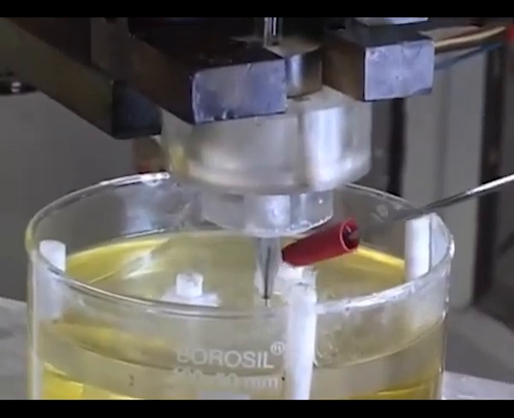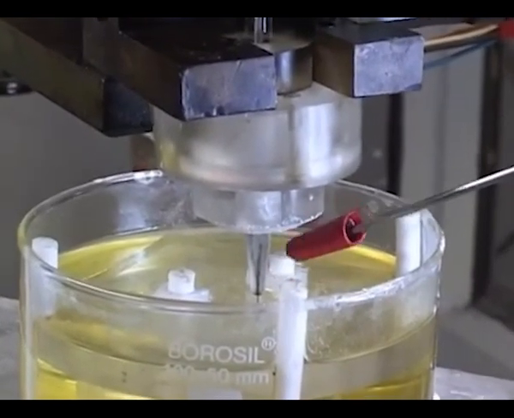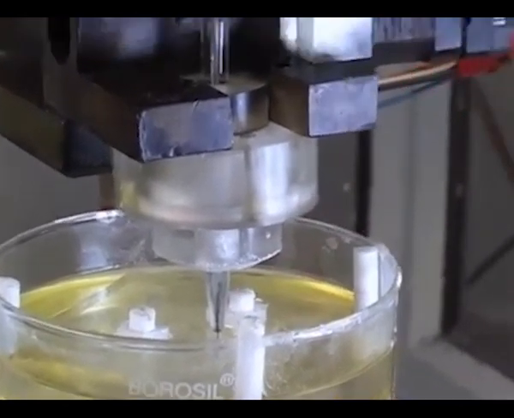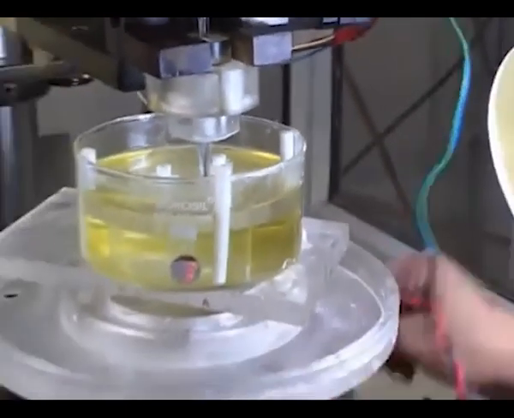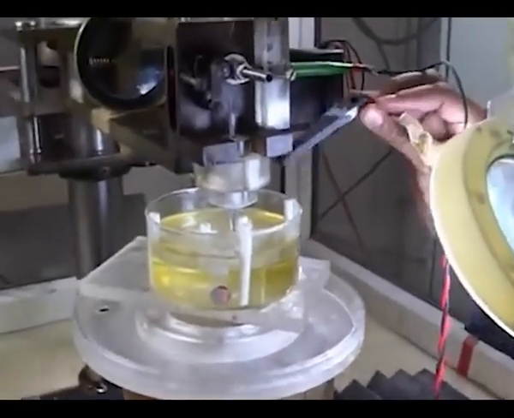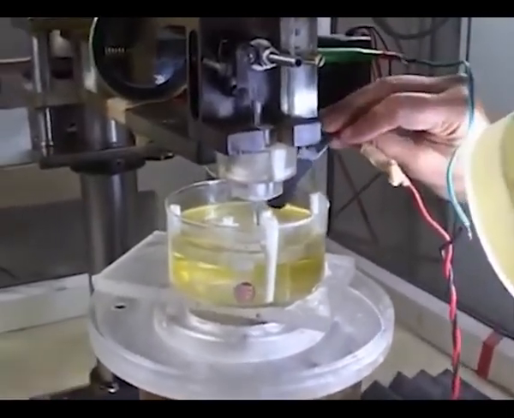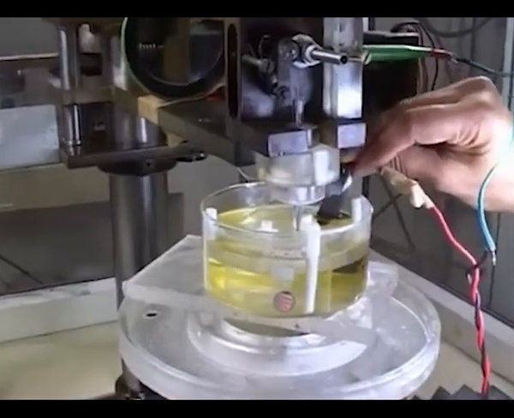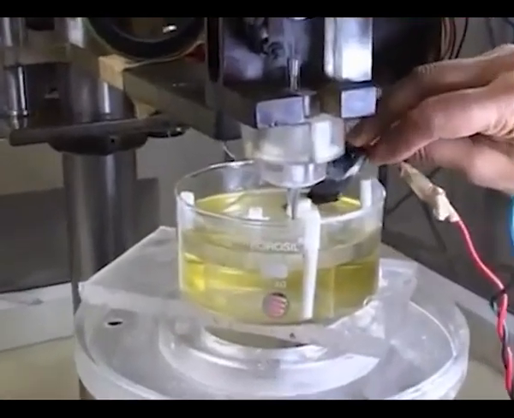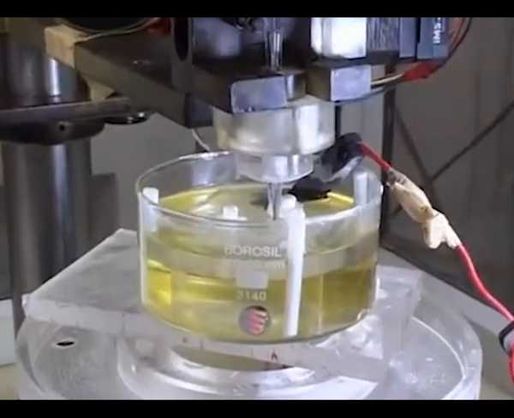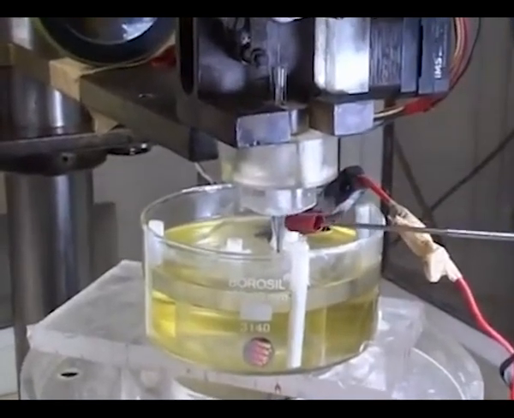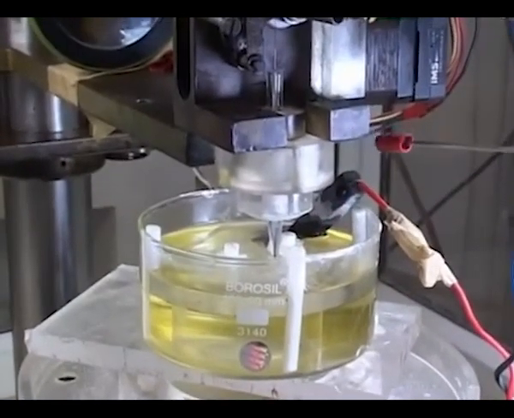This glass tube provides protection from stray current effects. This is the anode, which is a graphite anode whose resolution is very less. This is inserted in the electrolyte. A gap of 3 centimeter between the cathode and anode electrode is maintained.